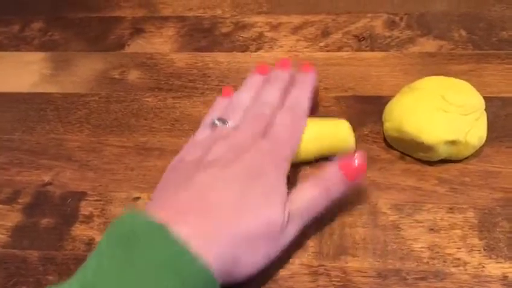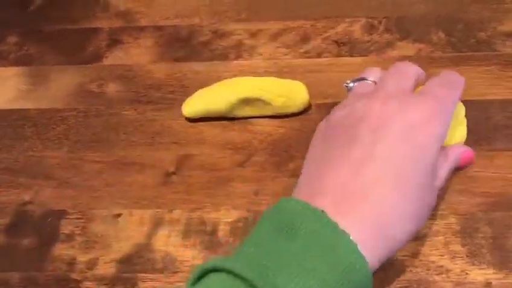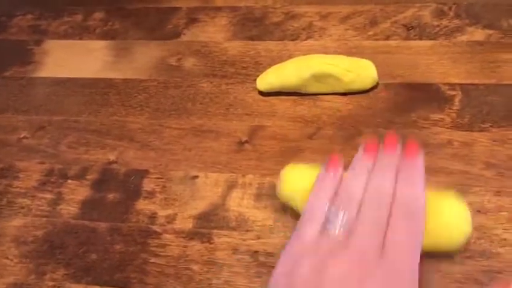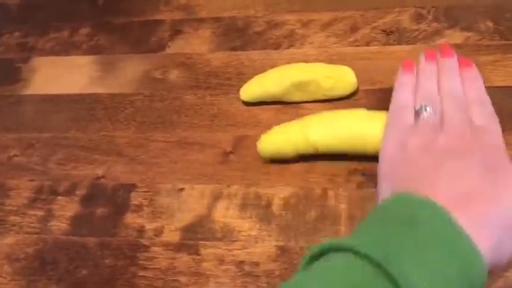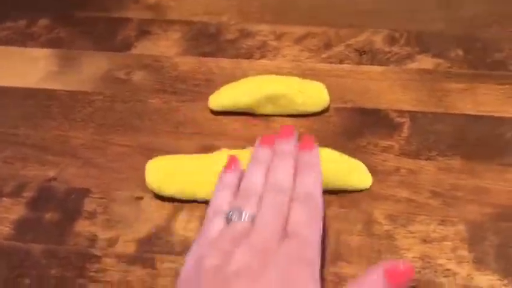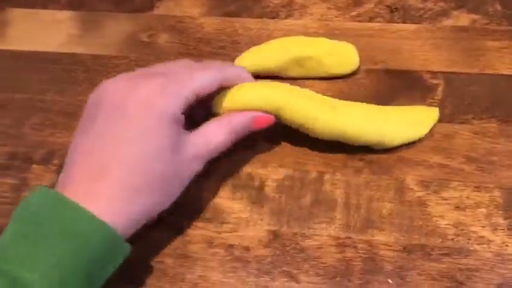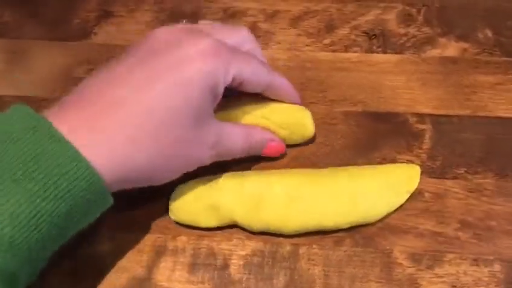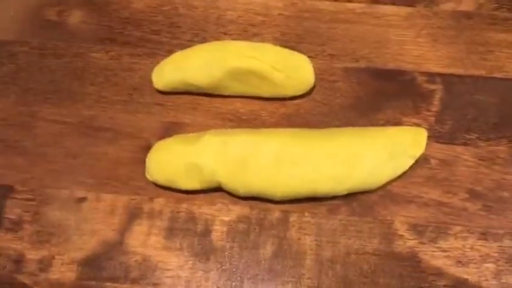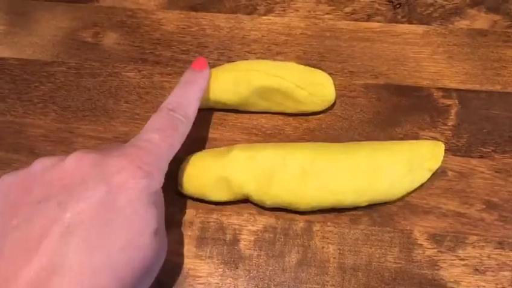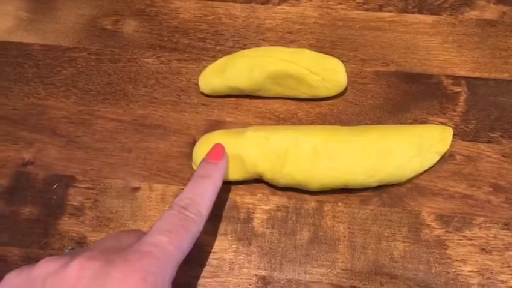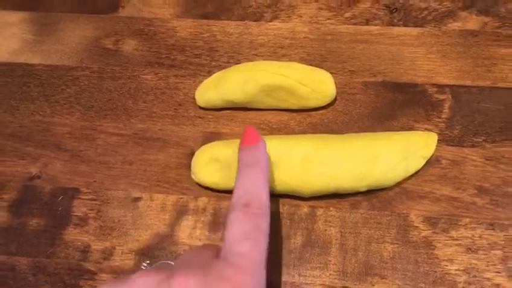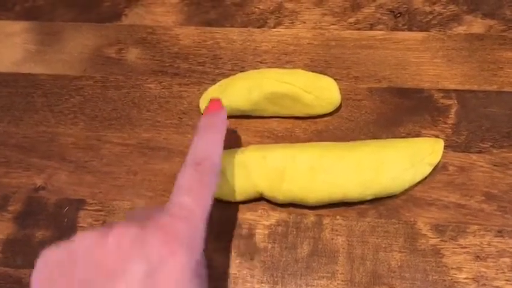I've made 2 balls of yellow Play-Doh and I'm rolling them out with a flat hand to make 2 yellow snakes. Now we're ready to use our eyes to measure which one is the longest and which one is the shortest. What do you think? I can tell you that this is the shortest snake and it is shorter than this snake. This is the longest snake and this snake is longer than this snake.